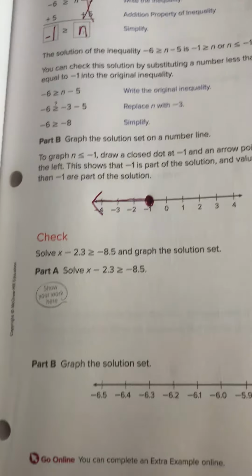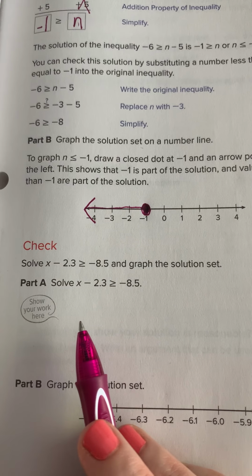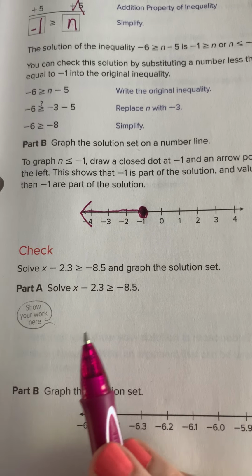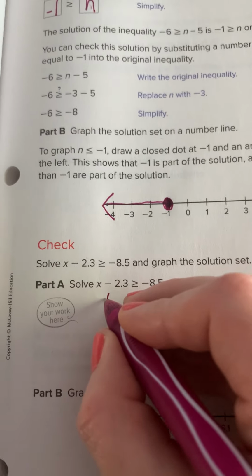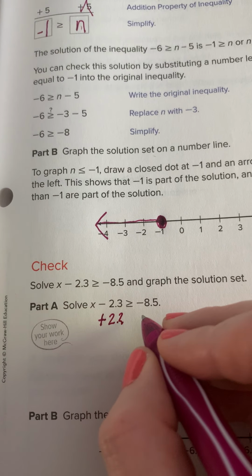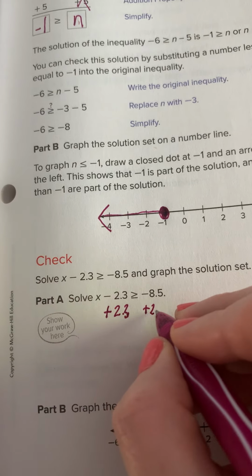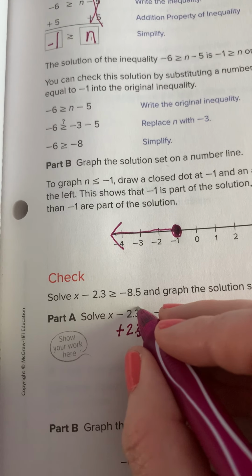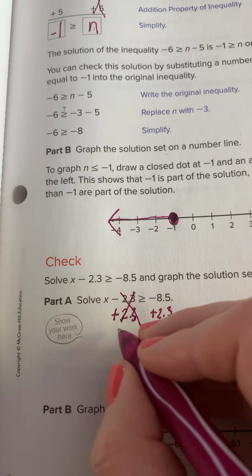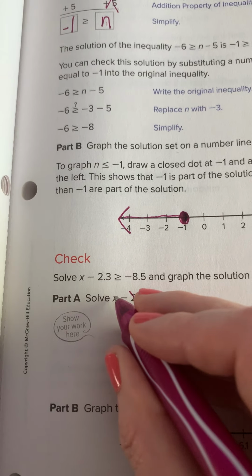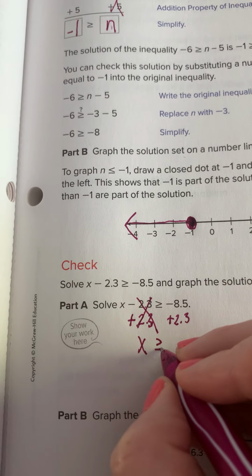Okay. And of course, then they do subtraction with decimals. It's rough, man, but all you do, it's plus 2.3 on each side. I swear I can write 2s and 3s. Just maybe not today. All right. This was a negative, so you do the inverse, which is a positive. That leaves nothing, because that would equal 0. So you're left with x is greater than or equal to.